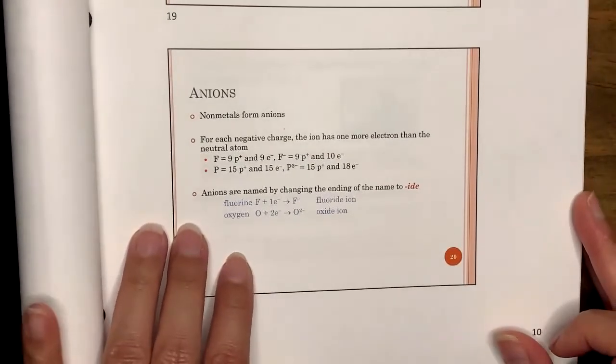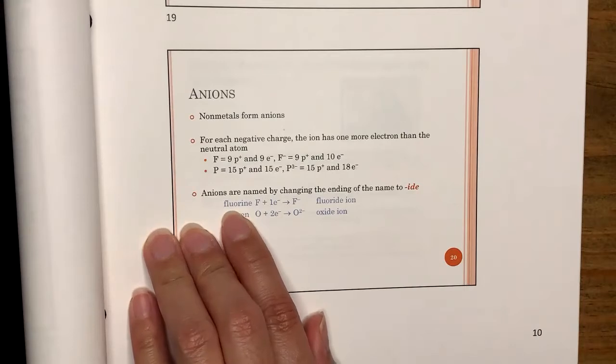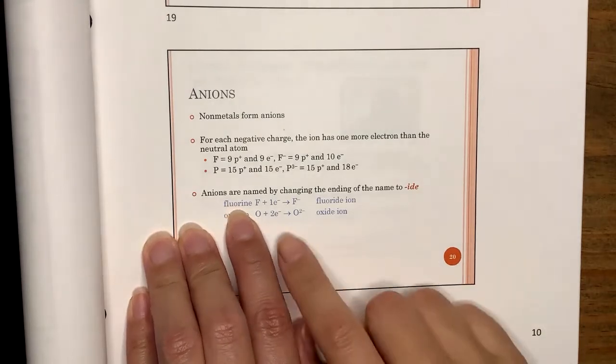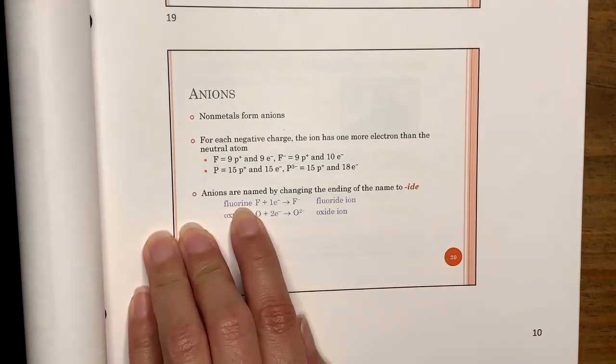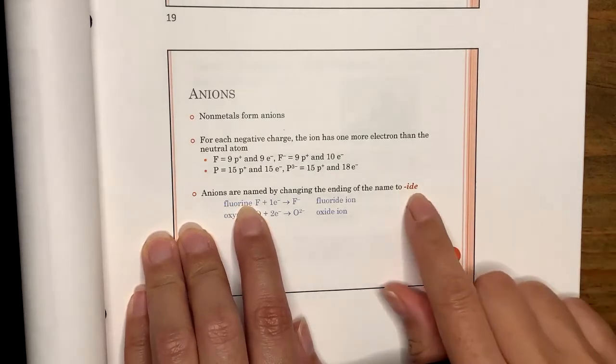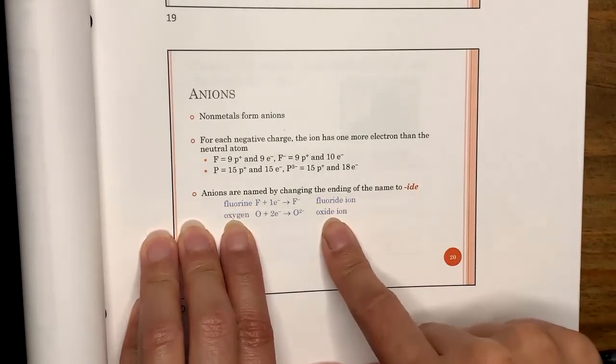For example, the way you want to name anions: when you take fluorine and turn it into an anion, you take out the last letters and replace them with IDE. So fluorine will be fluoride, oxygen will be oxide.